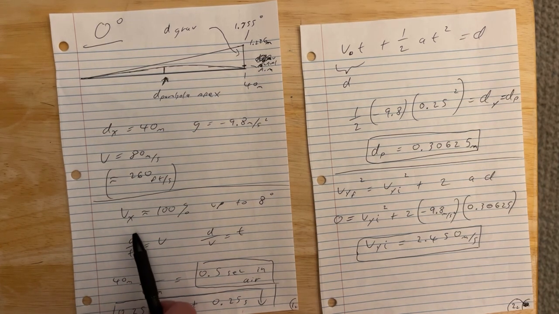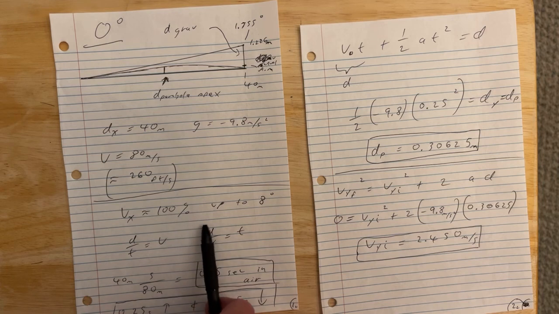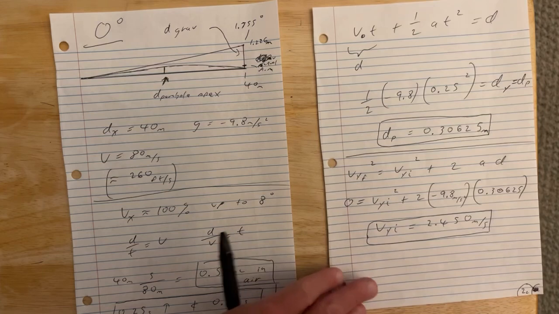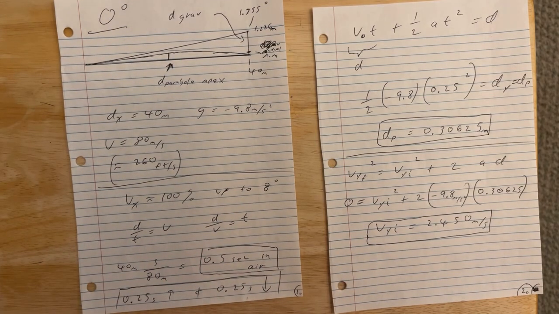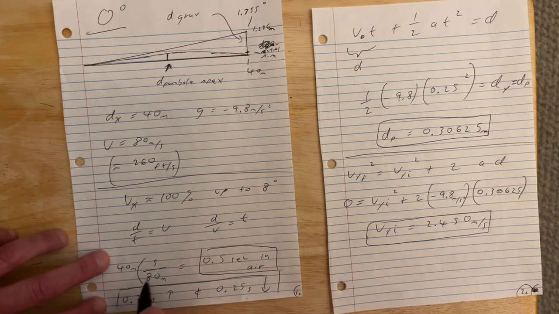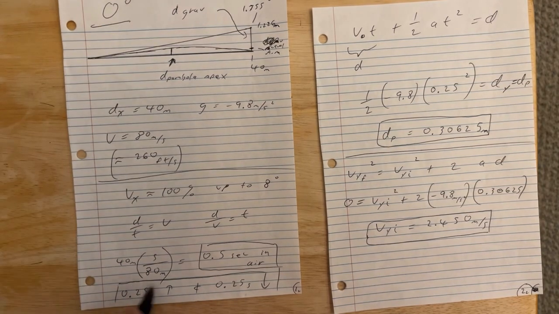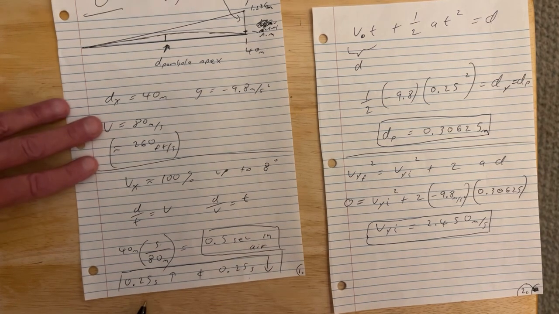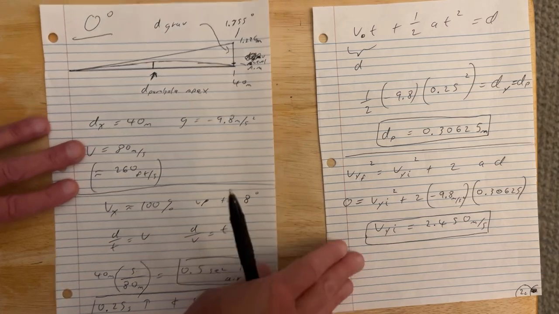As I previously stated, velocity in the x direction is about 100% up to about 8 degrees, and we're dealing with angles that are less than 2 degrees when shooting horizontal. So distance over velocity is time. Instead of setting them up like this, I like to do a conversion equation where things cancel. 40 meters, I always forget my parentheses or multiplication. 80 meters per second means the arrow is in the air for a half a second total. That means it spends a quarter of a second going up and another quarter of a second going down.